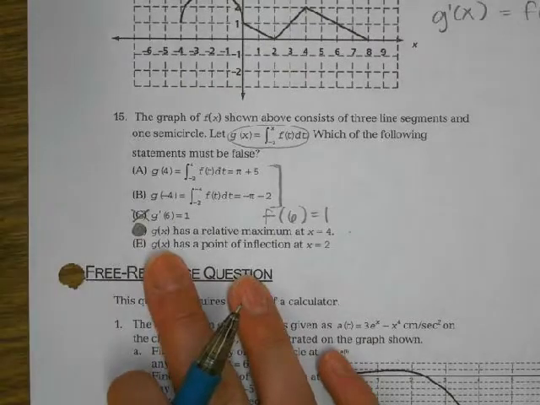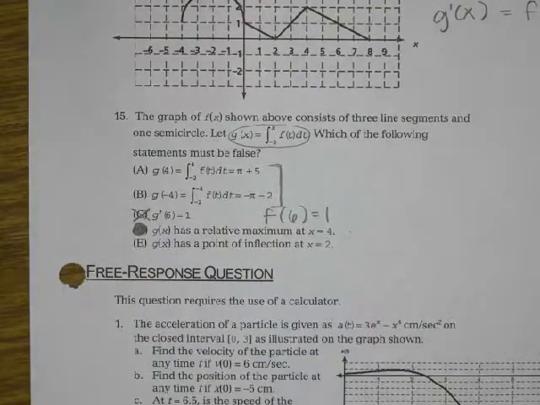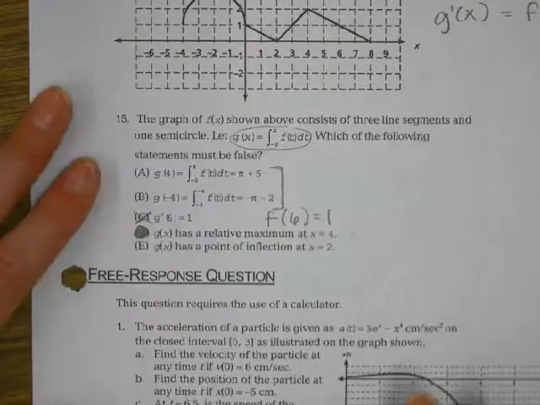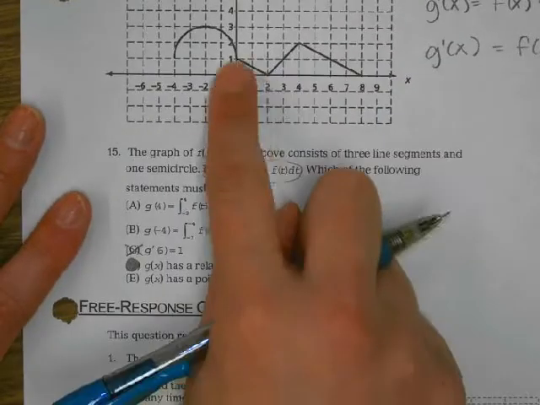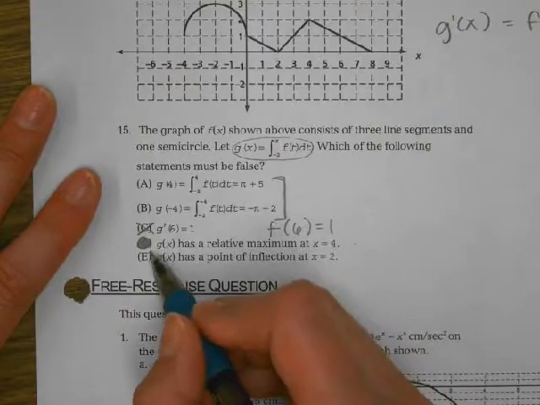You can stop there, obviously, because you found it, but if you want to maybe feel a little bit better about it, I noticed here we have a point of inflection at x equals 2. For it to be a point of inflection, the derivative has to switch from increasing to decreasing or from decreasing to increasing. And if you look at the picture, you'll notice it does do that. It switches from decreasing to increasing, so we know that that was true.